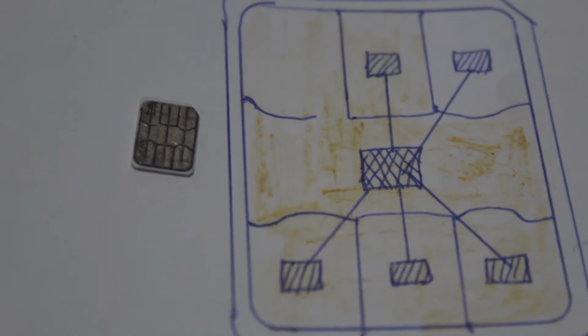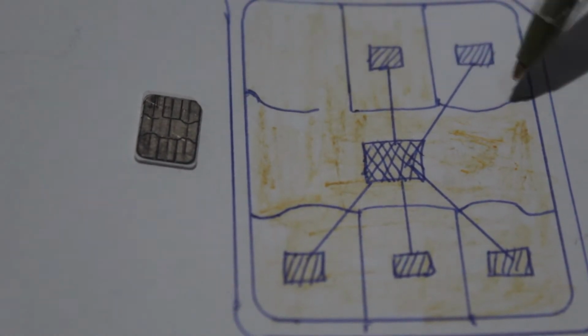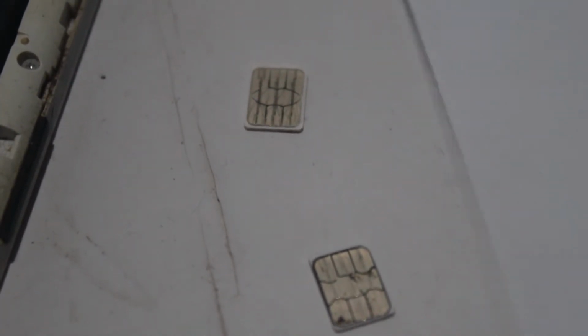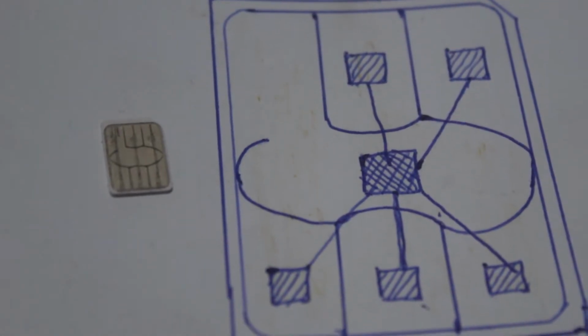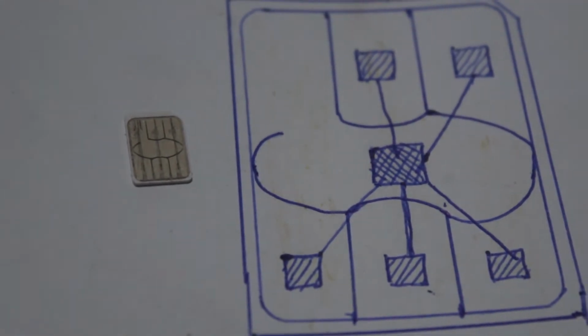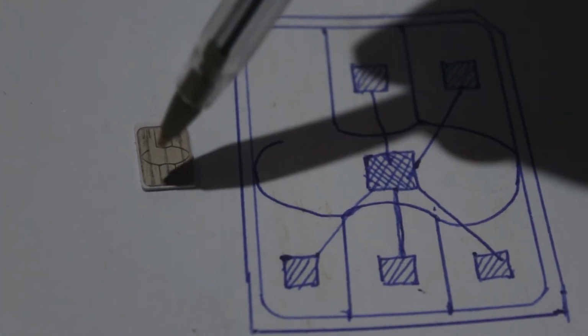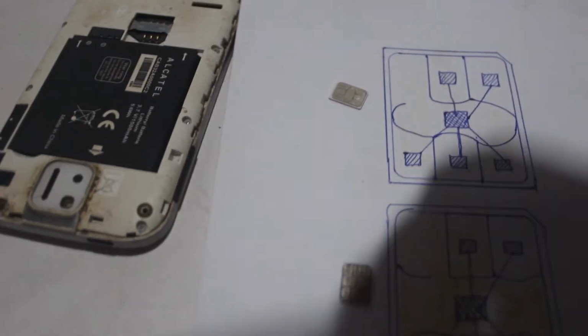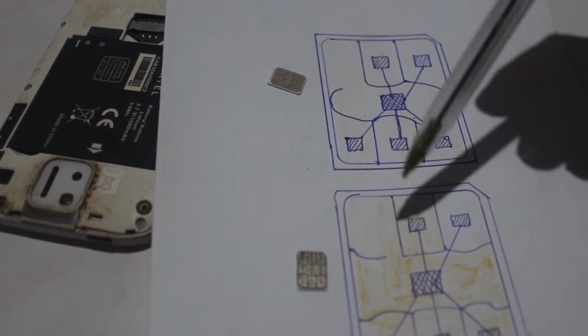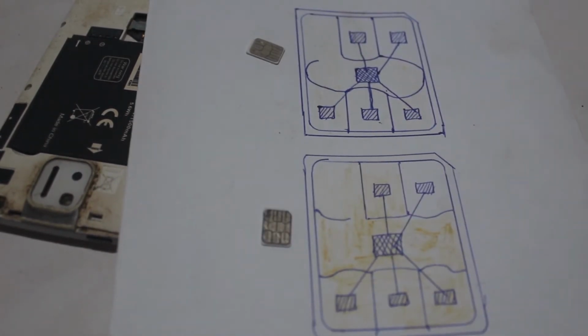This SIM card, this is the structure, and this other SIM card, this other one, that is the structure. So this is how we are going to have a free internet connection on any of these SIMs.